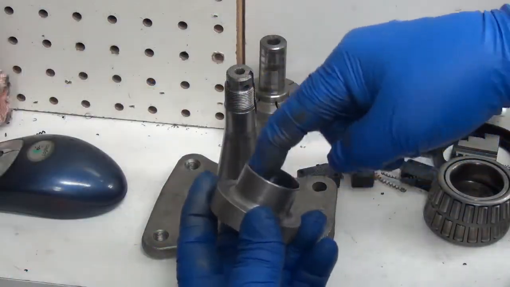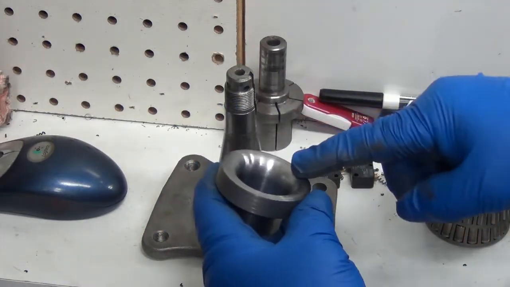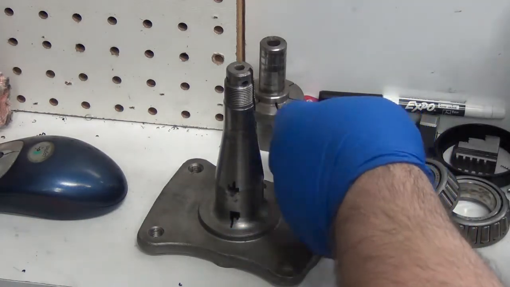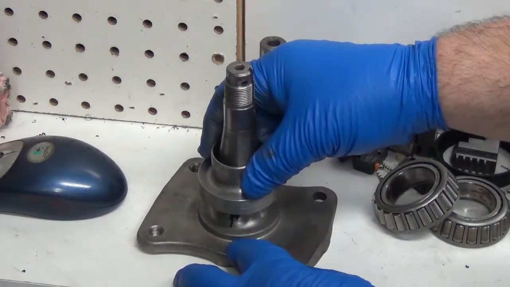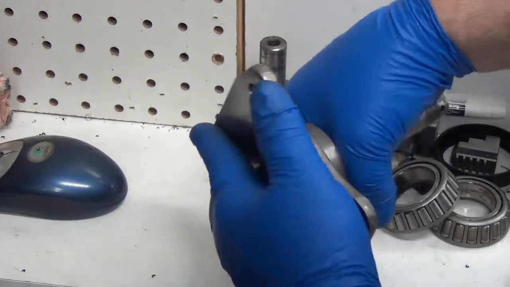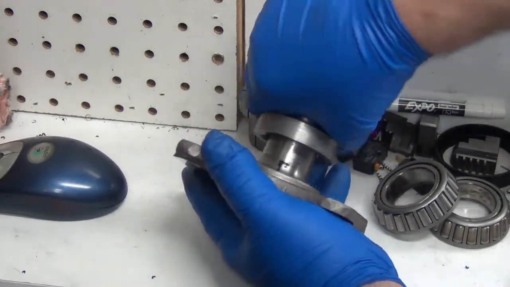Basically, I just put it in and opened it up with some 80 grit. Tried not to cut into the curve here too much. I checked it, and it was just the whole diameter there that needed to be opened up. Okay, nice. Look at that. Oh, couldn't ask for a better fit.